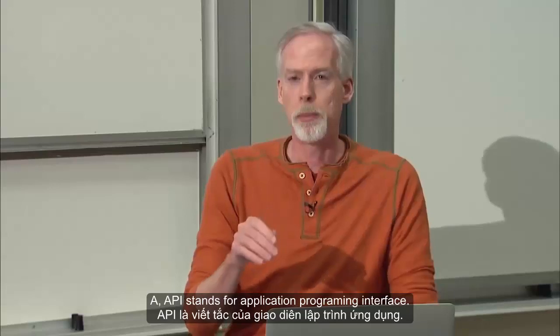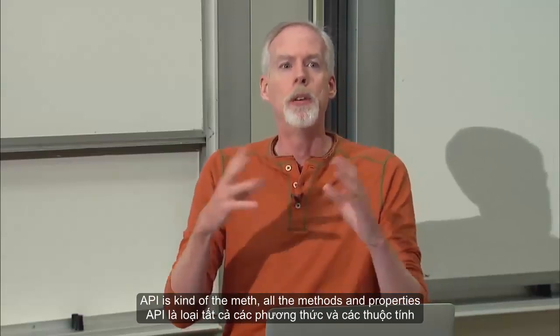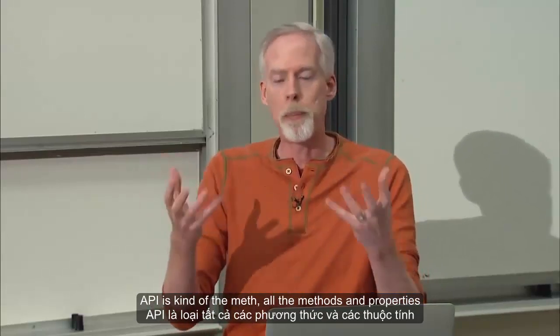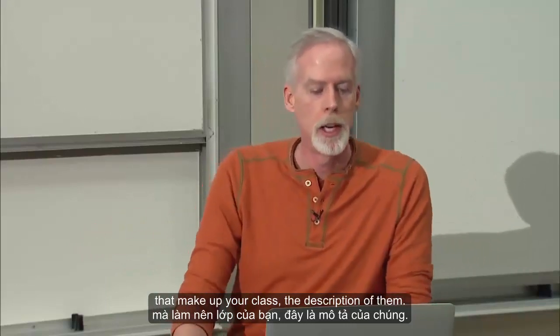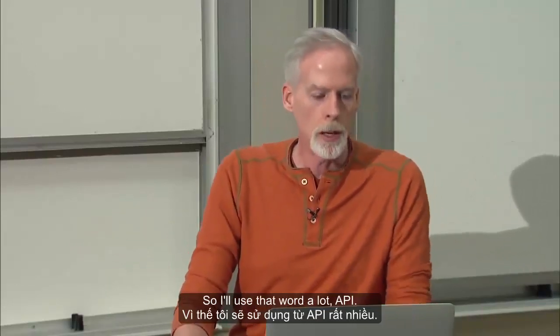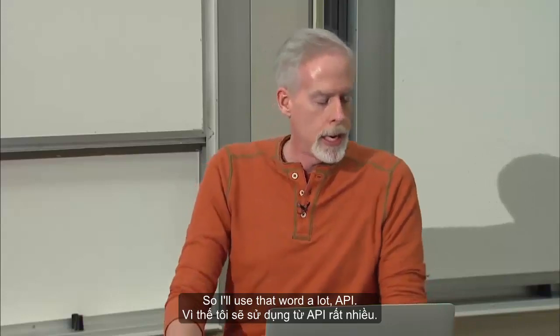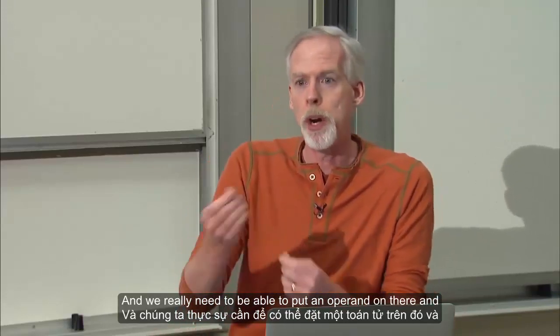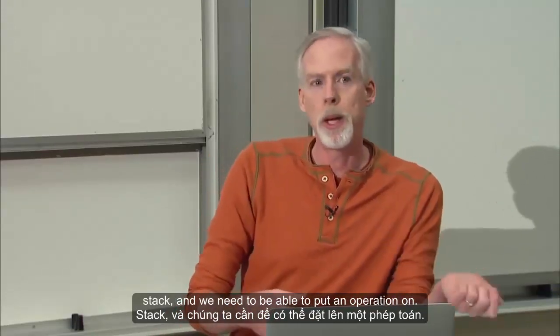API stands for Application Programming Interface. API is kind of all the methods and properties that make up your class, the description of them. So I can use that word a lot, API. And we really need to be able to put an operand on there in the stack, and we need to be able to put an operation on.